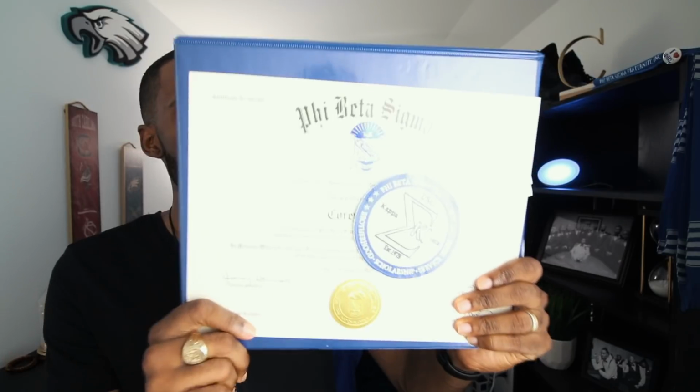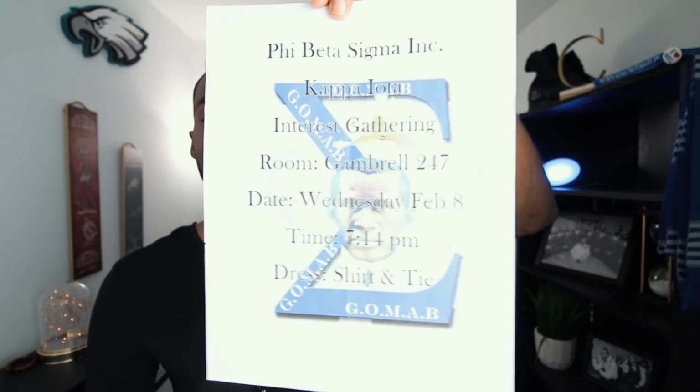This is where I keep all my Sigma information. I think I put it in here, I don't remember, but I remember them giving me a thing that said, this is why we named you this. Oh, yo, I even got the old interest meeting flyer. Yeah, I took it down so I can keep it for myself. That's historic right there. But let's see. Oh, here it is, right here. Boom. All right, so let's read it.